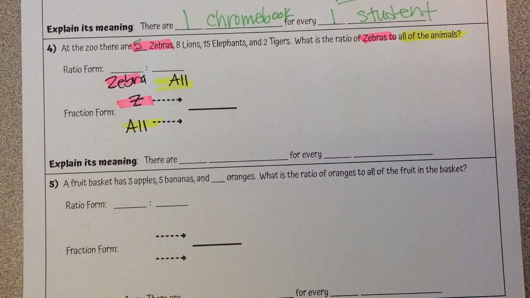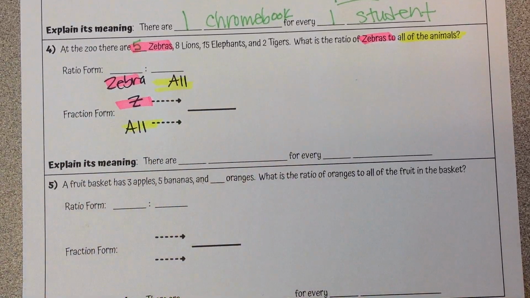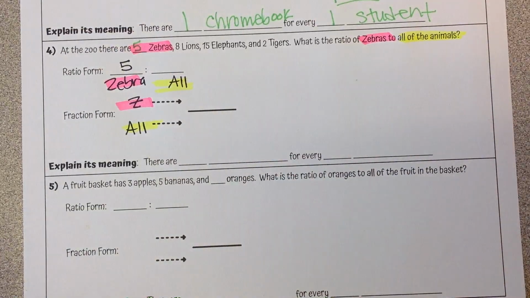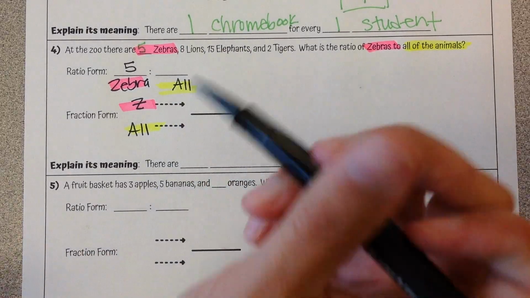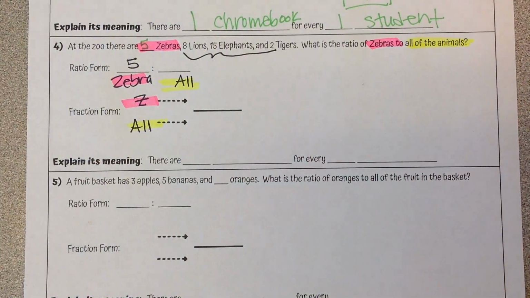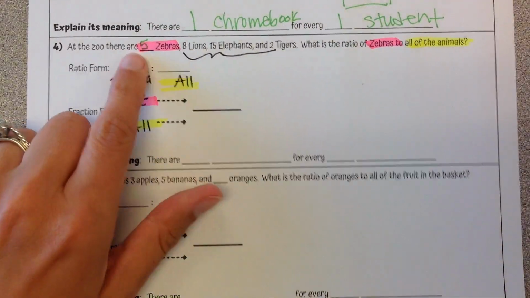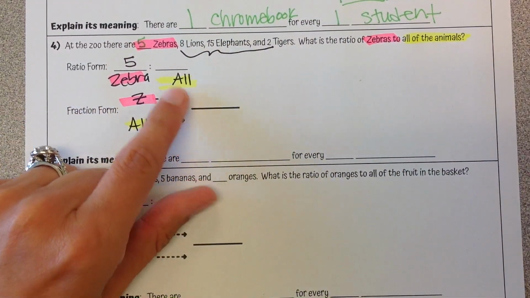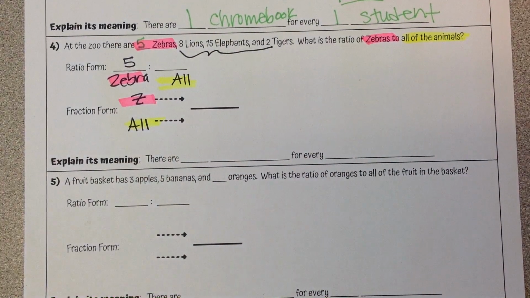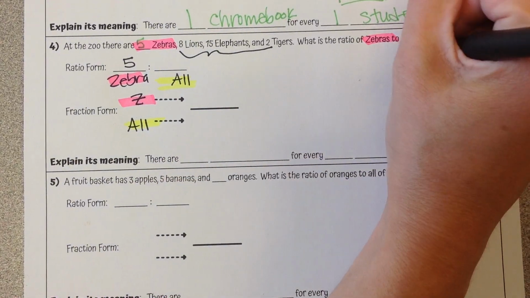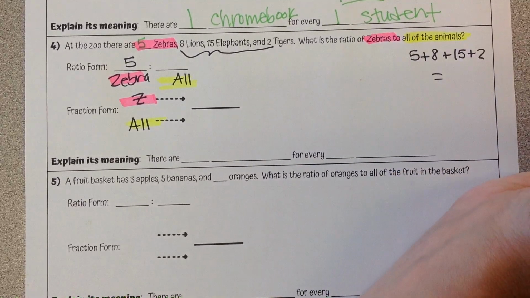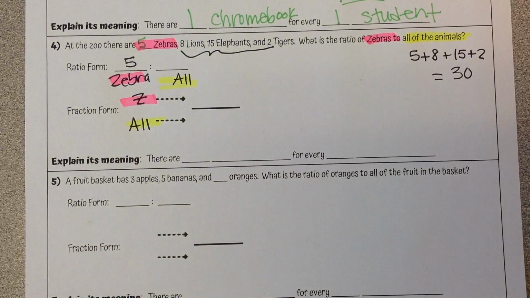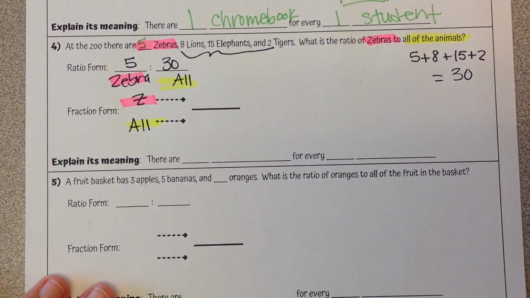It's easy to spot zebras. We have 5 zebras. The all is tricky. A lot of people make the mistake of just adding the 5, the 15, and the 2, because they're like, oh, that's what's left over. But the zebras are part of all the animals, so the zebras have to be included. So 5 plus 8 plus 15 plus 2 gives us a total of 30. So the total number of animals, including those zebras, is 30.